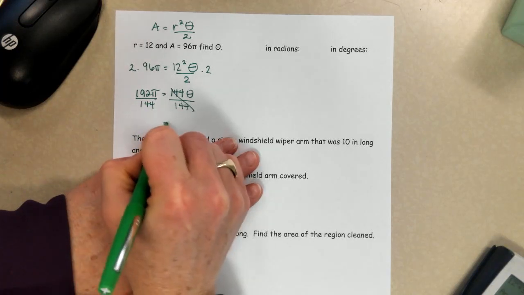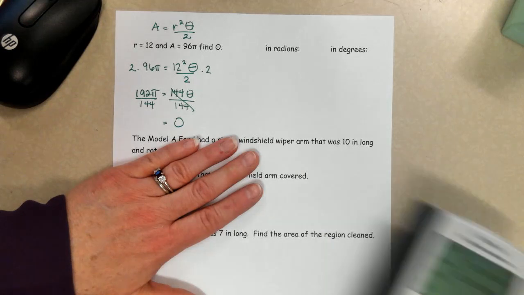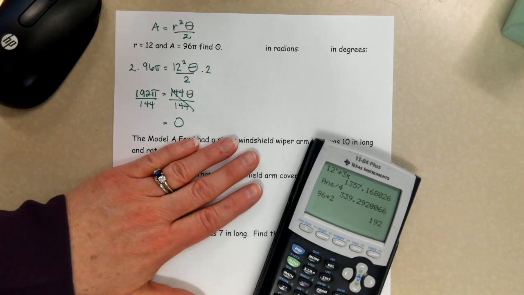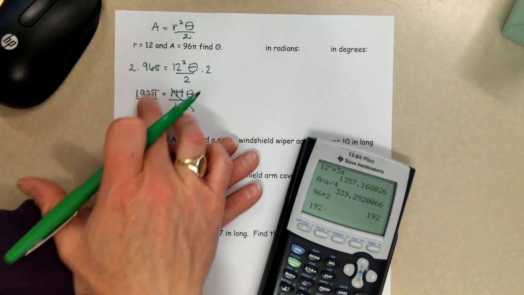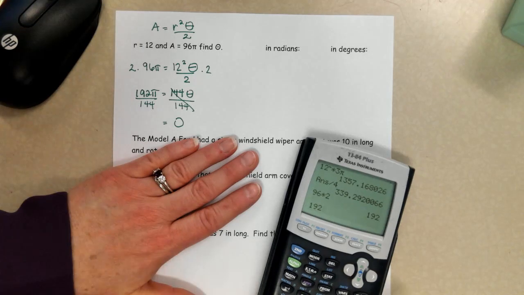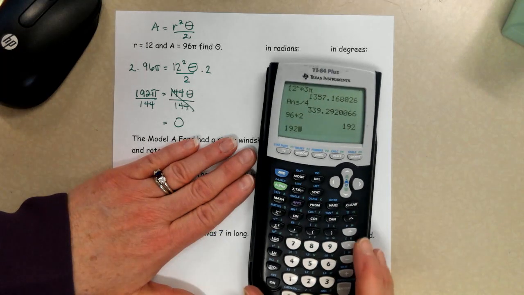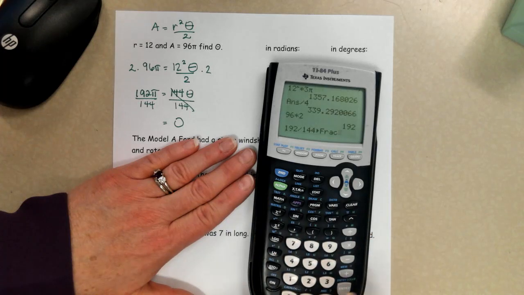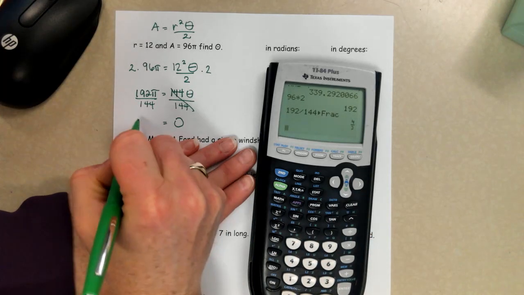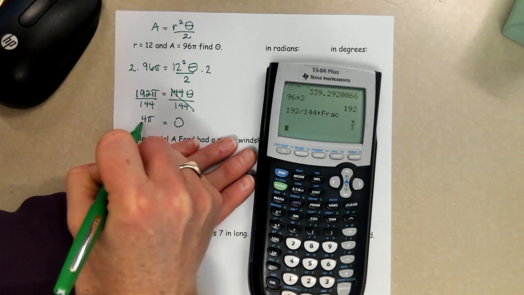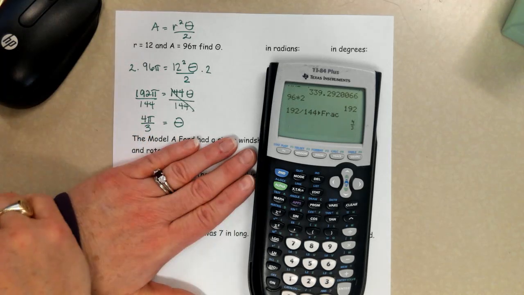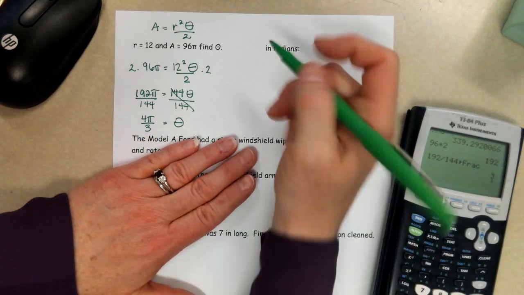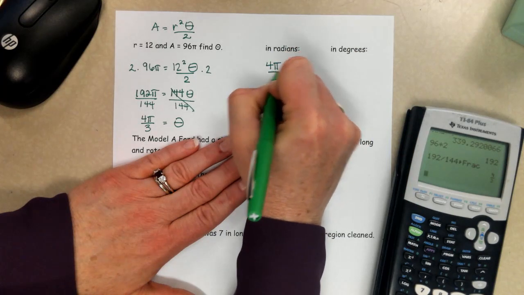For anyone who thought of a different way of doing this, not dividing by 2 first, or multiplying by 2 first, you may be right. So if you get the same answer, that is totally fine. Now remember, when we wrote radians, they were oftentimes in fractions. So instead of dividing and getting a decimal, I'm going to divide and get a fraction. So the fraction would be 4 pi over 3. So that's the measure of my angle in radians.